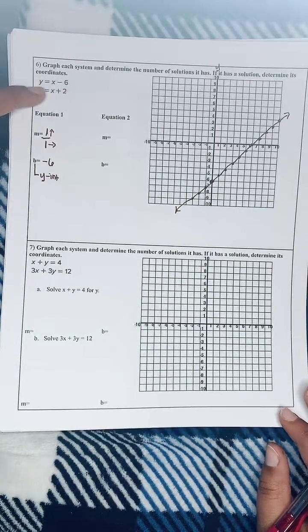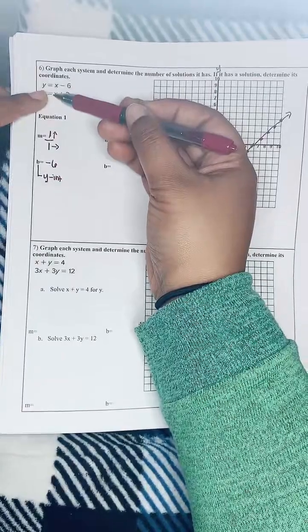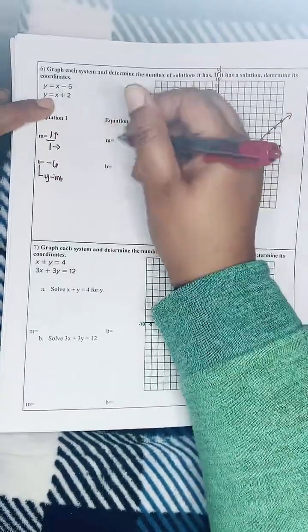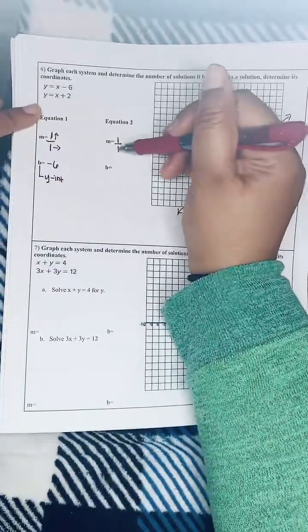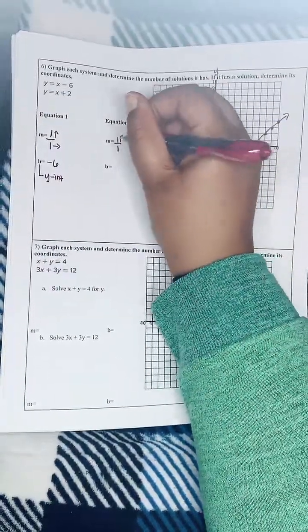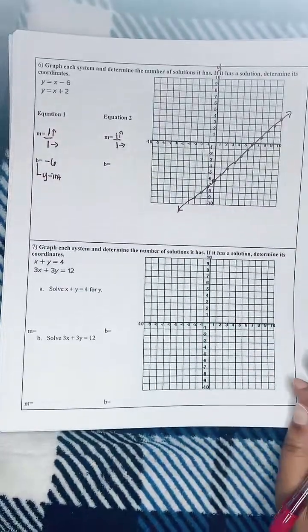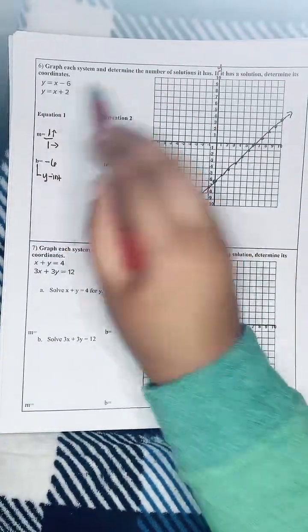Now we're going to look at equation 2. I don't see a number right here, but I know that it's always an imaginary 1. Whenever they don't put a number there, it's always 1 over 1, okay? And you're going to rise and go to the right. This B here is 2.